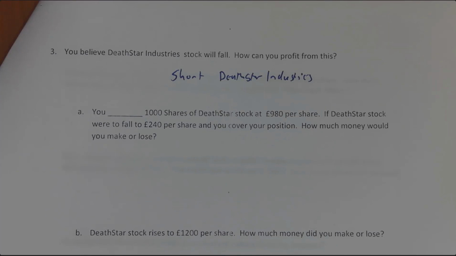Which means at some point we're going to have to buy the shares back, or the terminology we'll use is cover our short position. So we're going to have to cover our short position by buying back the shares so we can return them to whoever we borrowed them from. So what we're hoping is that the price goes down.